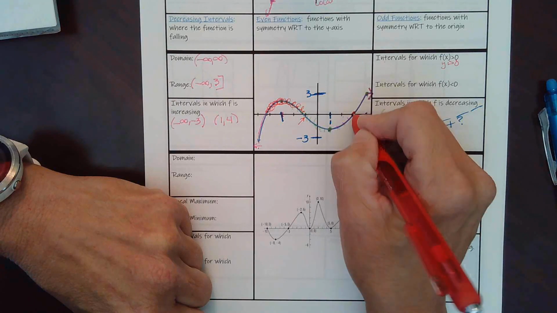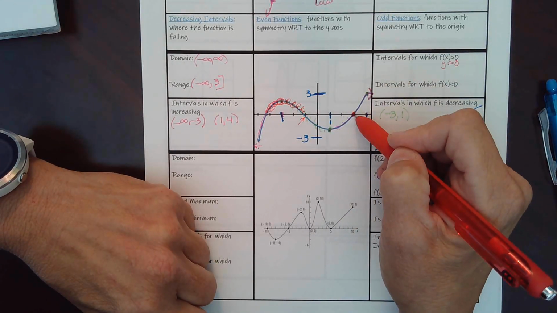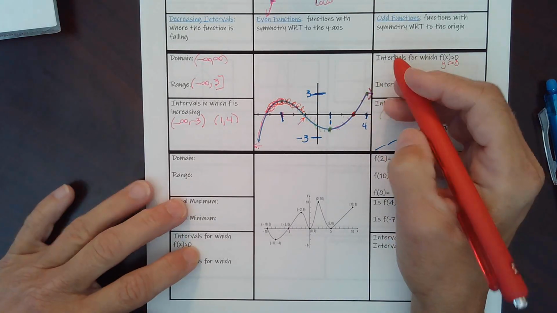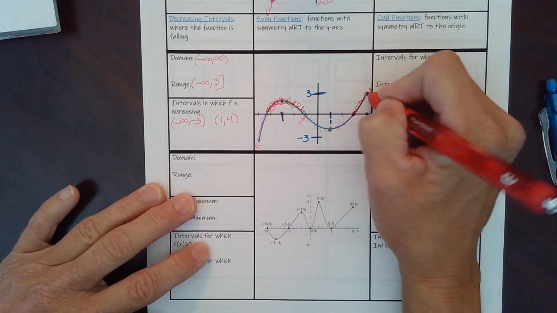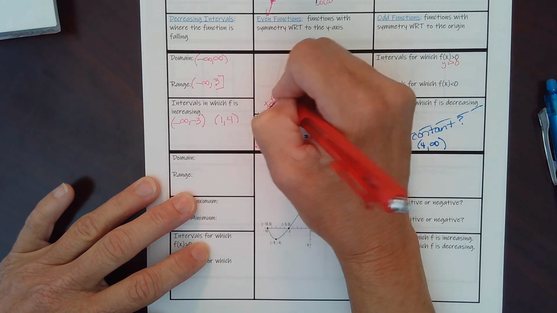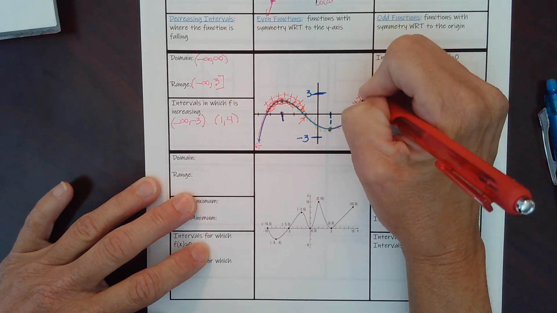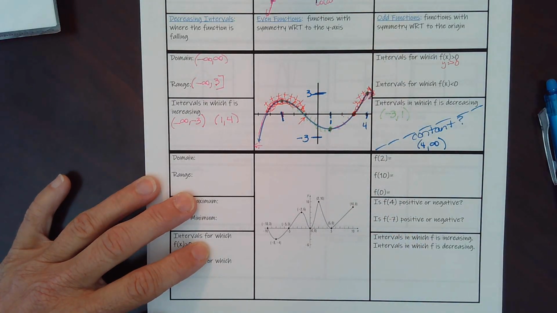Then at this x-intercept, the graph goes back to being above the x-axis, which means your y values are positive. So your y values are positive on these two portions of the graph. So how do you state that?